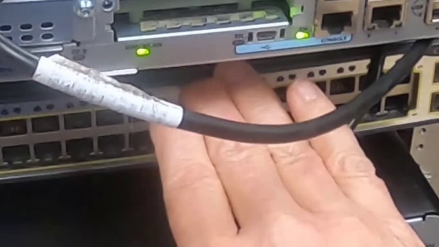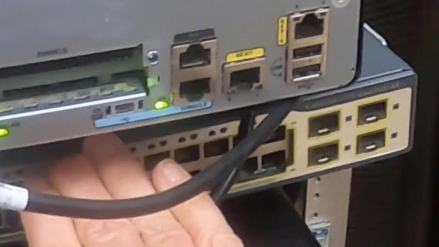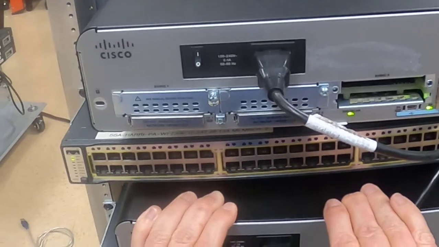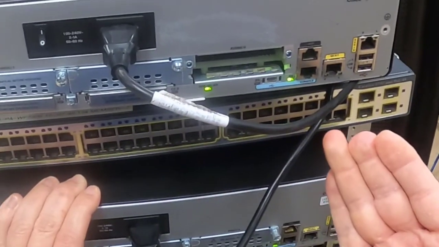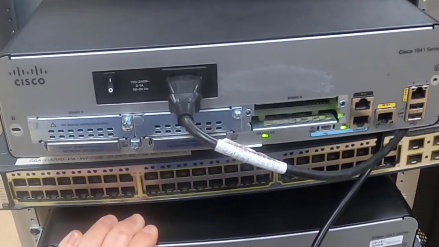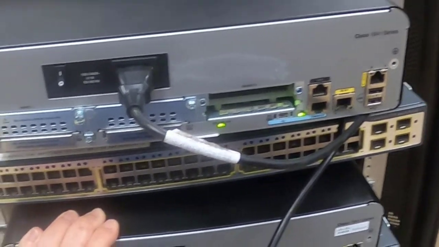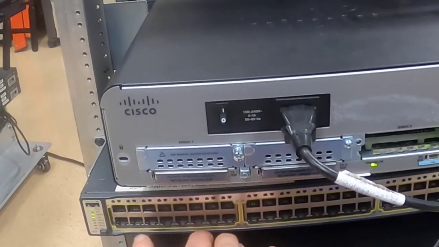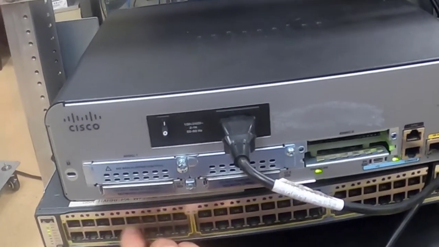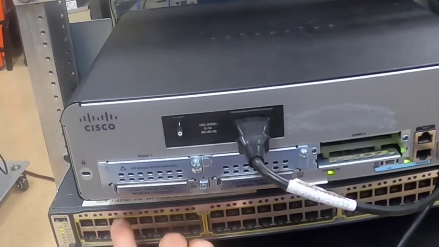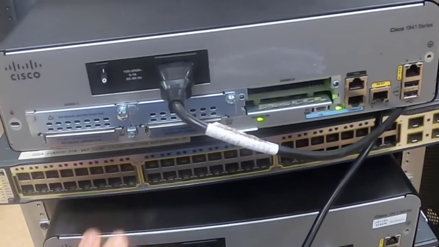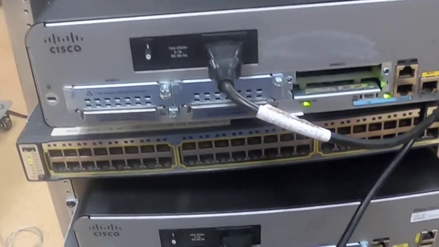Now I have a 48 port switch here that I'm using for my physical racks. We will be using a 24 ports on our packet tracer lab. So what I might do if I was using this one here, is I'm going to use ports 1 through 5, so it's 1, 2, 3, 4, 5, ports 1 through 5 here for VLAN 10.